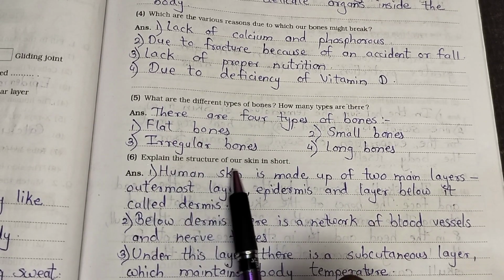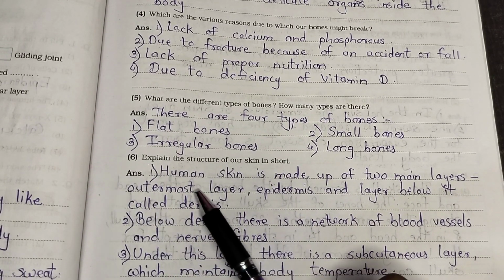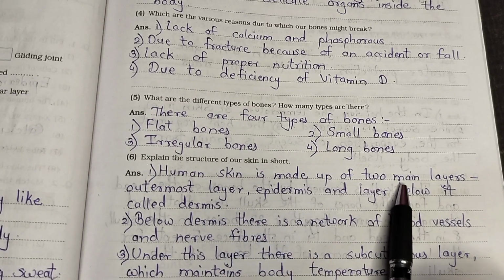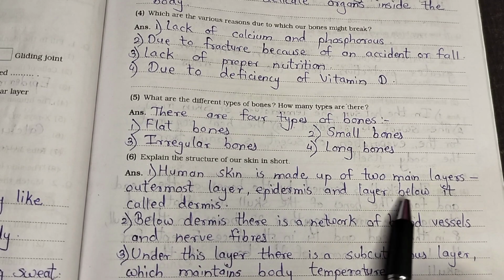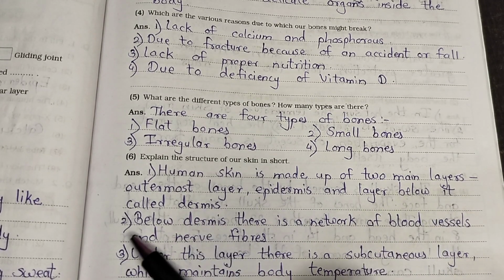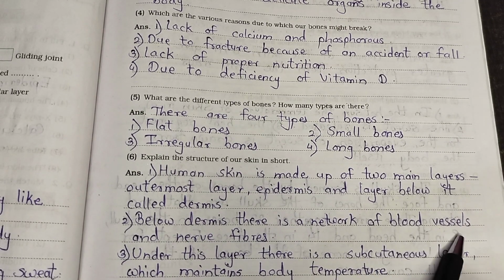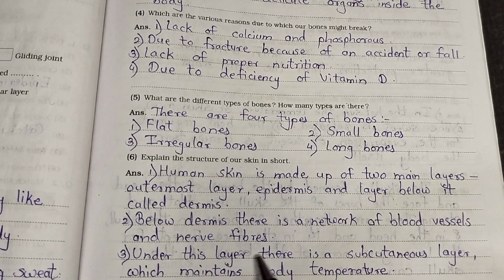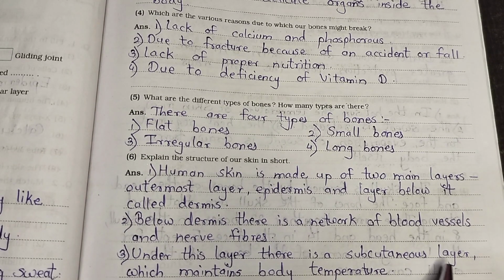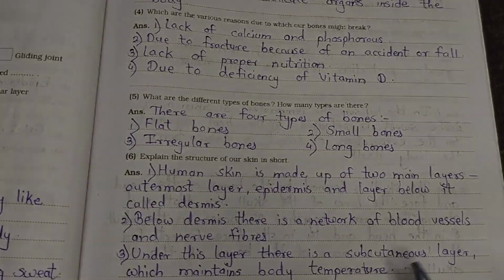Sixth, explain the structure of our skin in short. Answer. First, human skin is made up of 2 main layers, the outermost layer epidermis and the layer below it called dermis. Second, below dermis there is a network of blood vessels and nerve fibers. Third, under this layer, there is a subcutaneous layer which maintains body temperature.